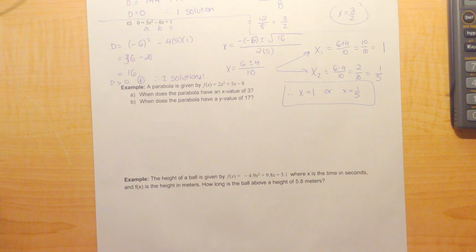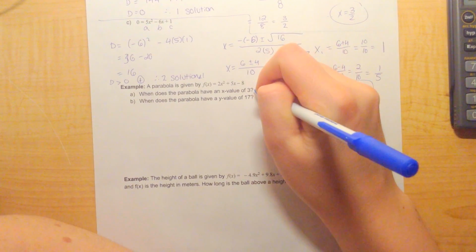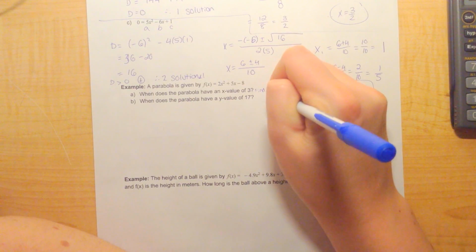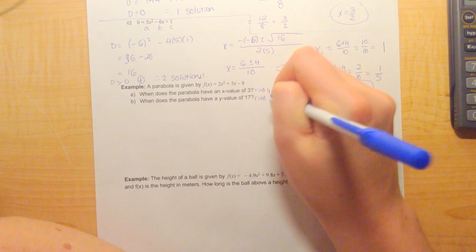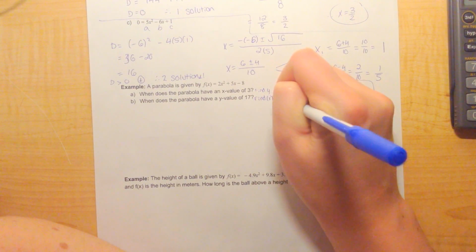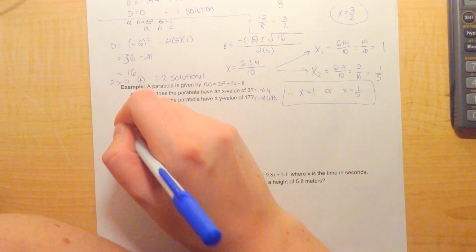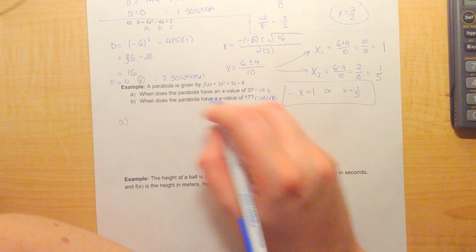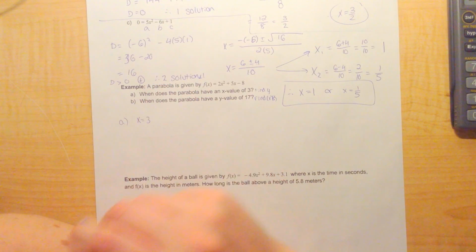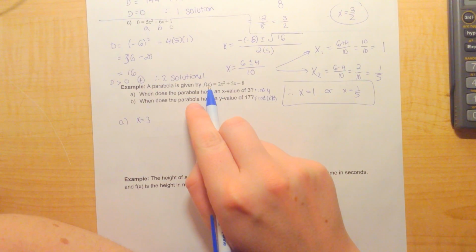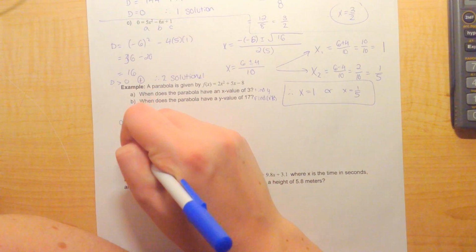And then the second is asking us, when does the parabola have a y value of 17? So really what they're asking us is to solve for the other variable. So this one wants us to find y, and this one is find x. So let's start with A. If we know our x value is 3, that's pretty simple. We can do f of 3, sub in 3 for all your x's.